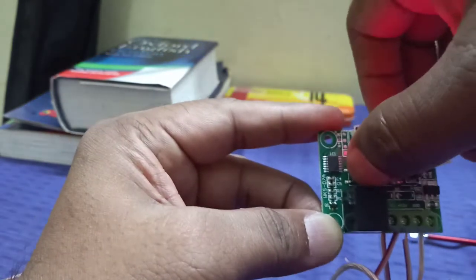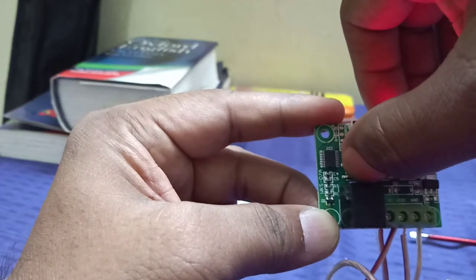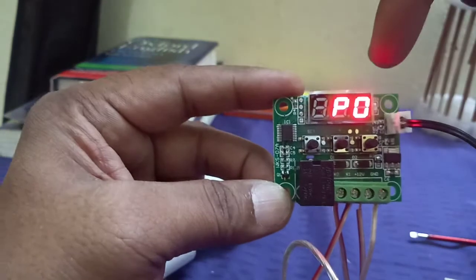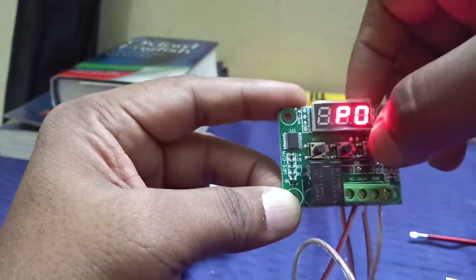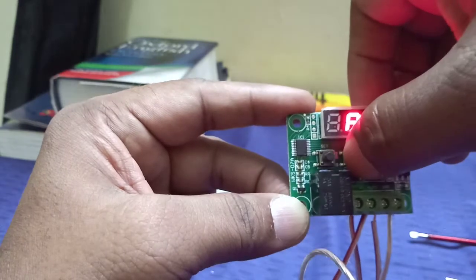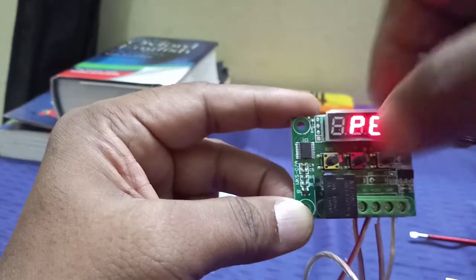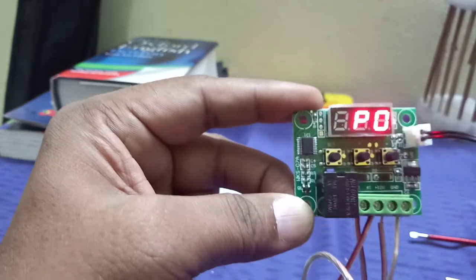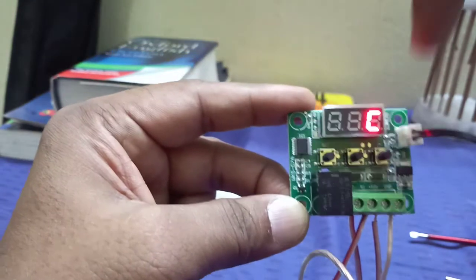Next, hold the first button for 3 seconds. Now you can see P0. Similarly, you can see there are P1, P2, P3, P4, P5, P6, all are there. First you have to select P0. Click on the first button once again. You can see C there.